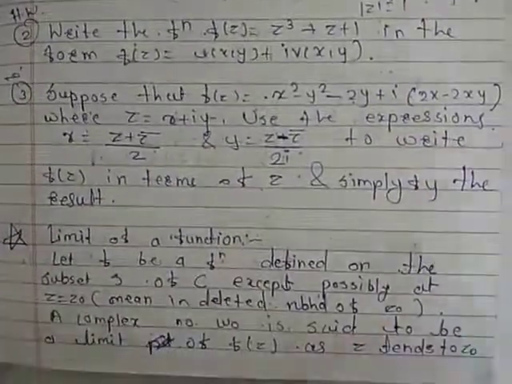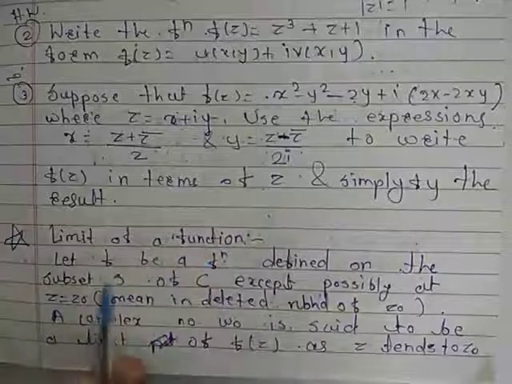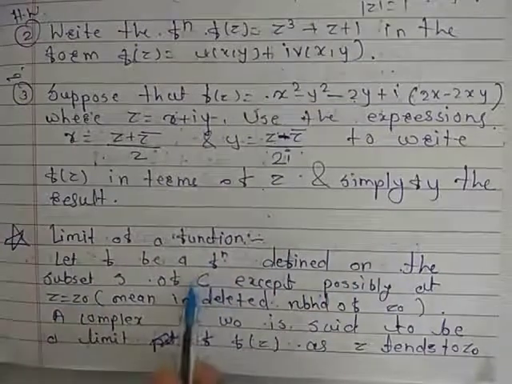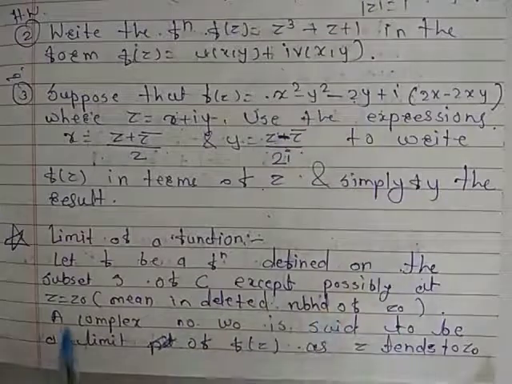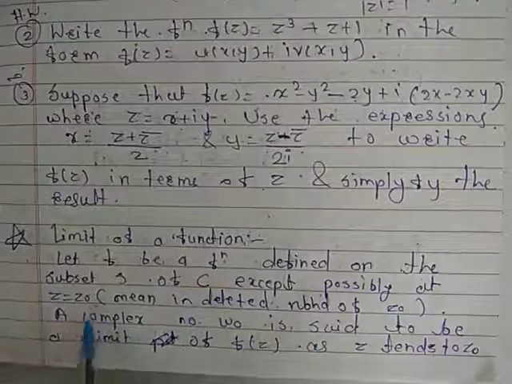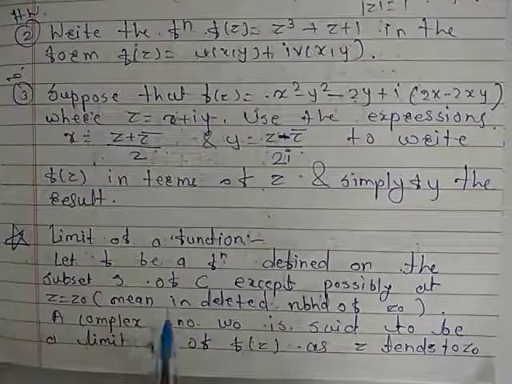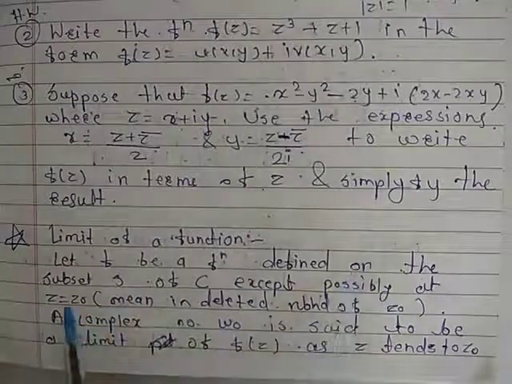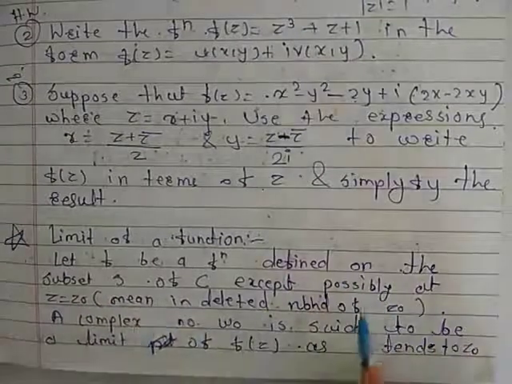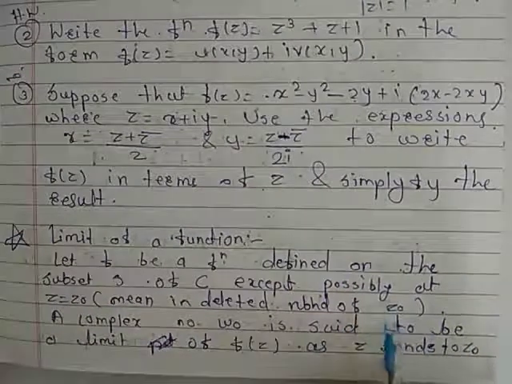Next topic is limit of a function. Let f be a function defined on a subset S of C except possibly at z equals z0, meaning f is defined in a deleted neighborhood of z0.